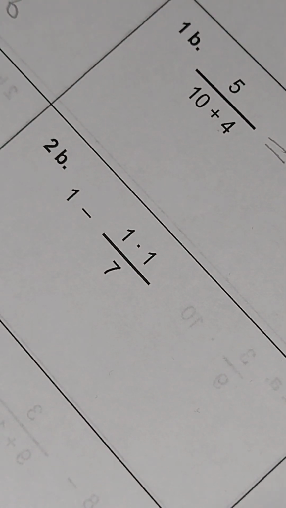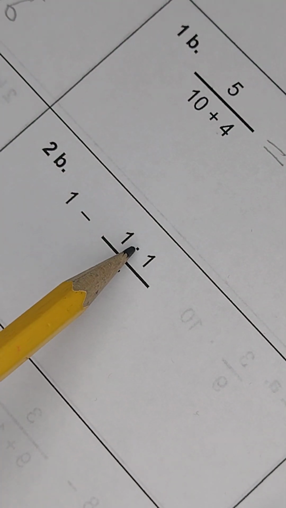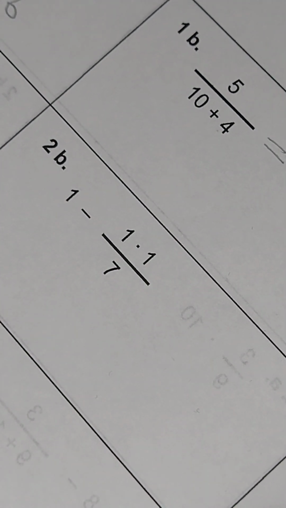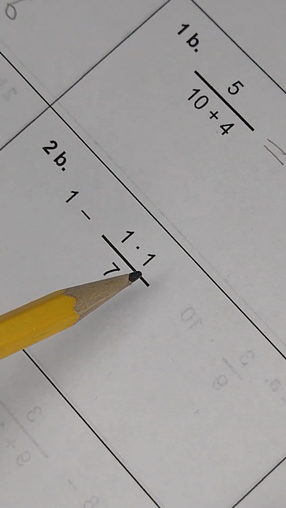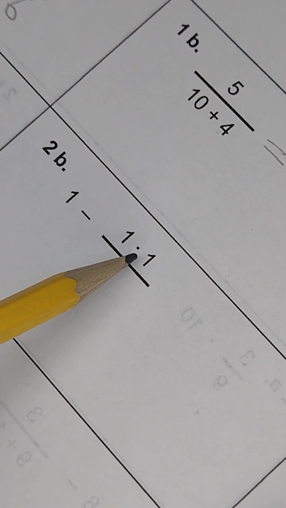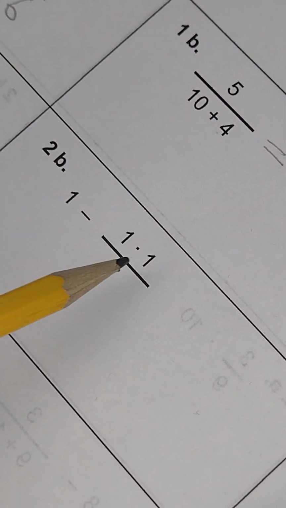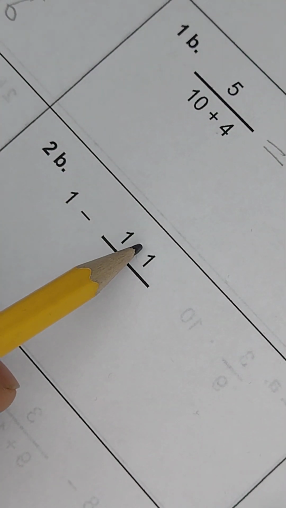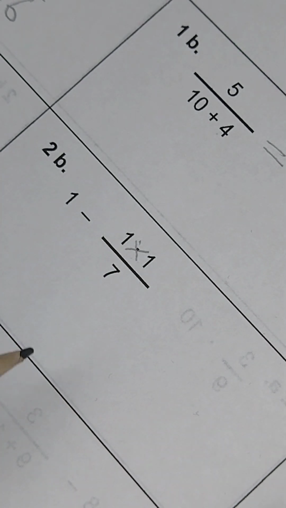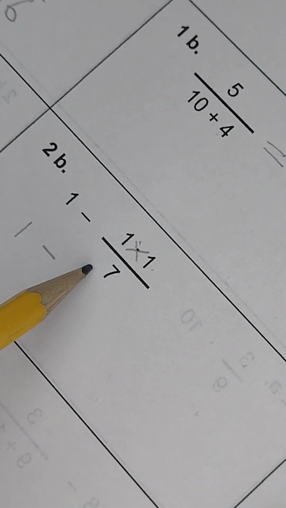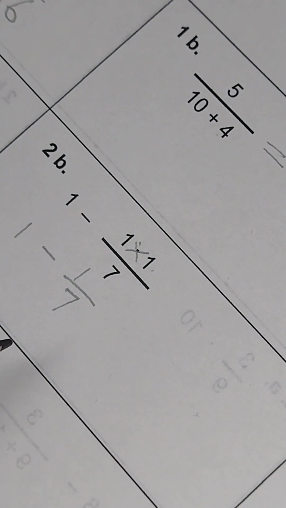Okay, question 2b. Now, when you see this dot, for the purpose of these calculations, that dot there is not a decimal, it represents multiplication. Some textbooks, some teachers like to represent their multiplication sign with a dot instead. So we're going to treat that as a multiplication. So we have 1 subtract, then we have 1 times 1, that's 1 over 7.